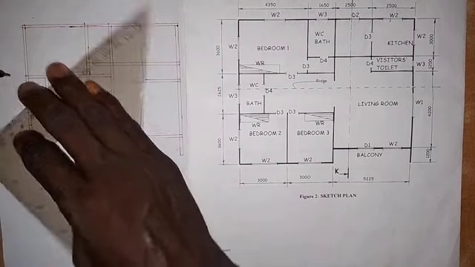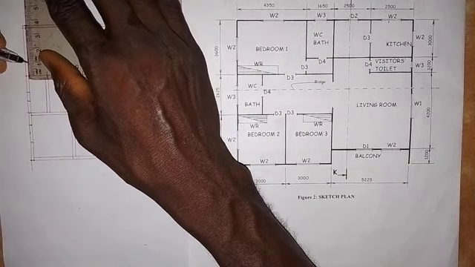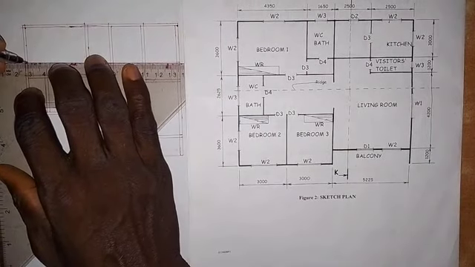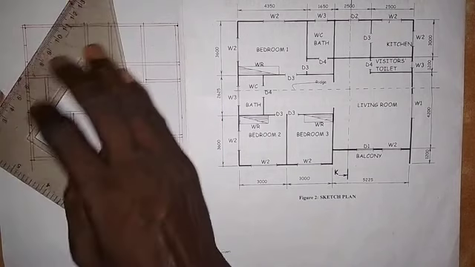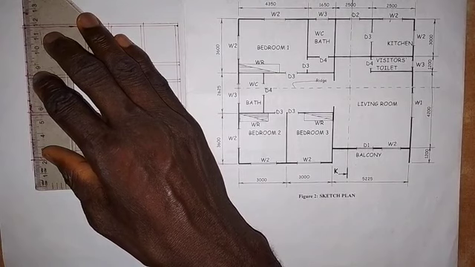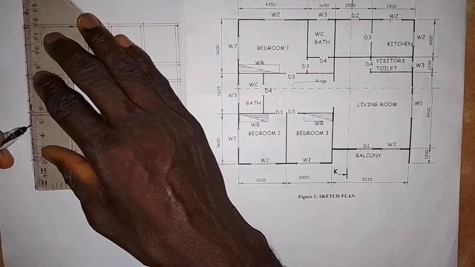And then here we have W2. That is also 1200, so that's 12 millimeters. So this is 12 millimeters. Alright, so then I need to complete it now by drawing two lines here. So I will draw this.